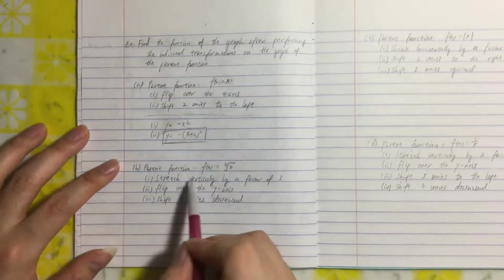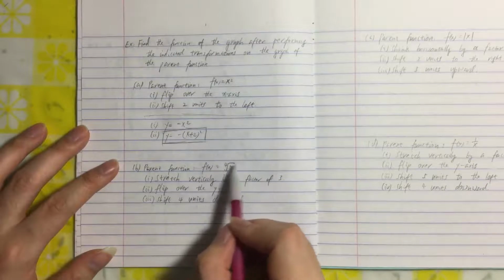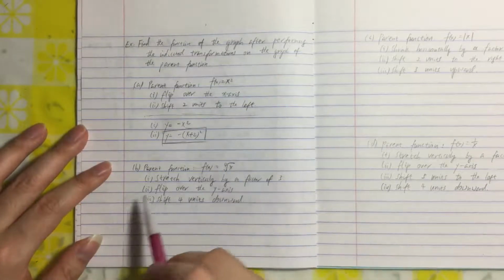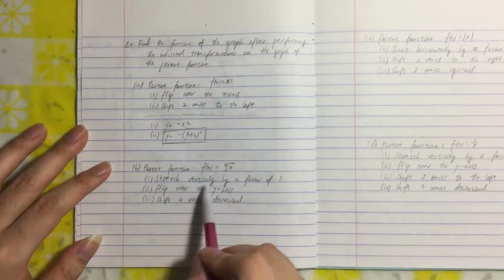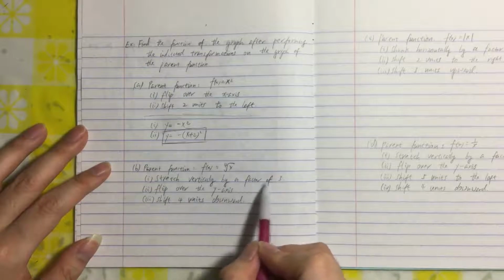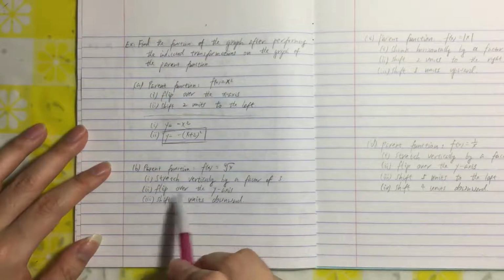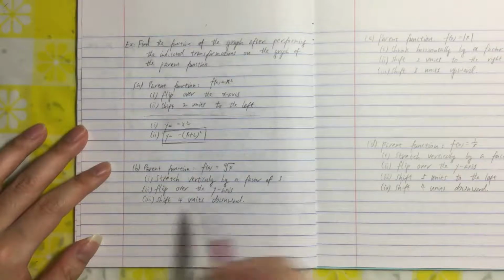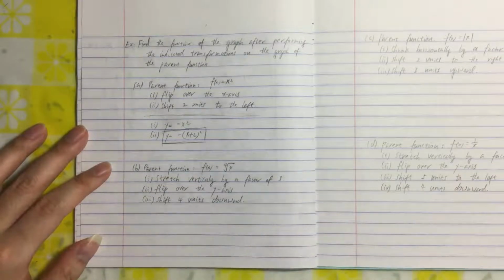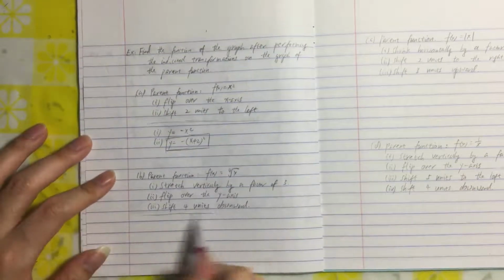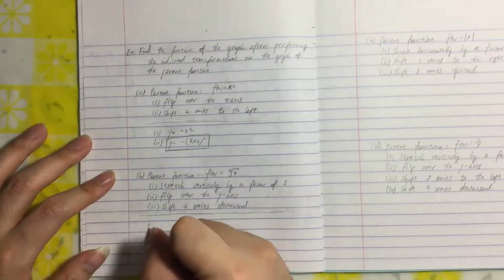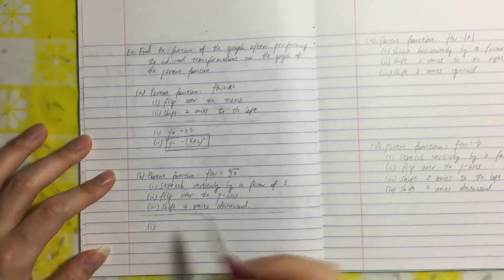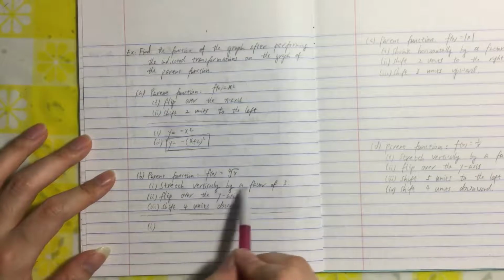Part B. The parent function is f of x equal to the fourth root of x. We first of all stretch the graph vertically by a factor of 3. Then we flip the graph over the y-axis. Then shift the graph 4 units downward. So let's perform the first transformation first. Stretch the graph vertically by a factor of 3.